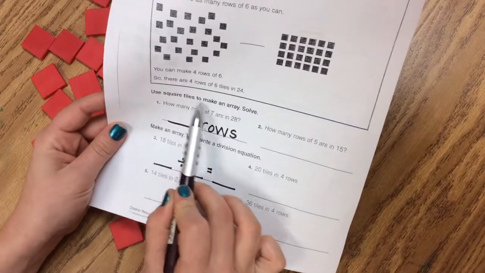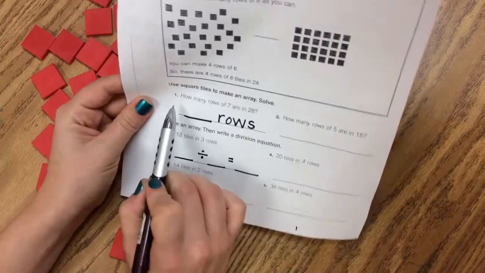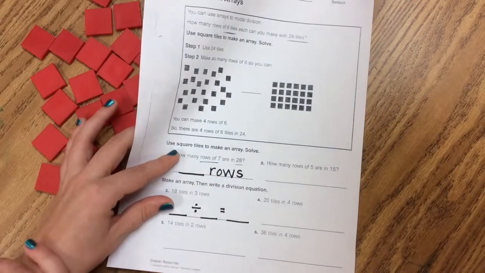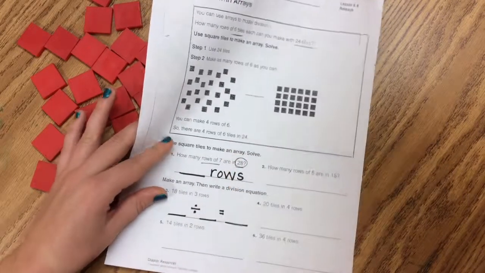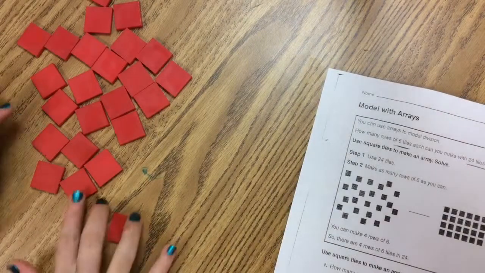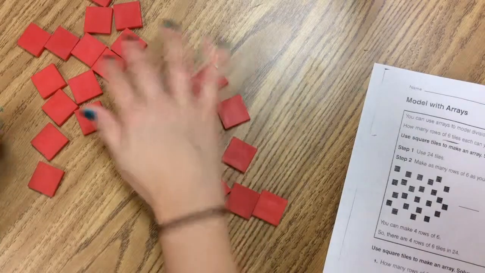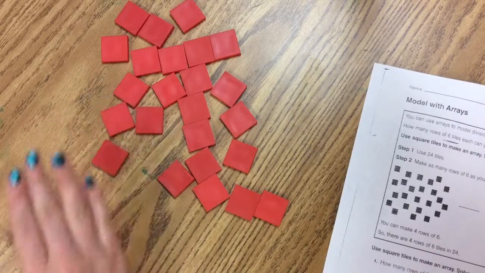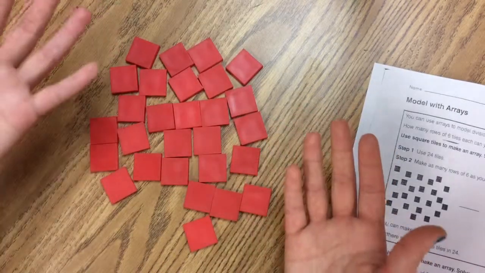Okay, let's look at these two examples together. Use square tiles to make an array. Solve. These are your square tiles. So for number 1, how many rows of 7 are in 28? So how many total color tiles am I going to need? 28. So I'm going to count out 28 color tiles. 2, 4, 6, 8, 10, 12, 14, 16, 18, 20, 22, 24, 26, 28. Okay, so I have 28 total here. I'm going to use all of these to make an array.